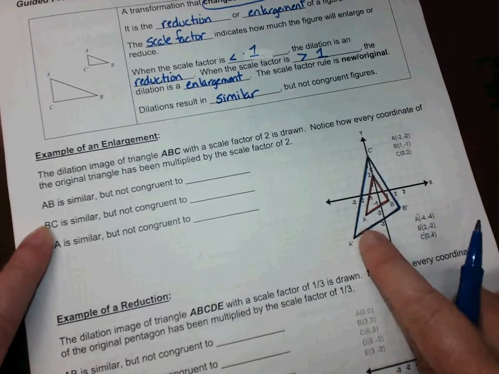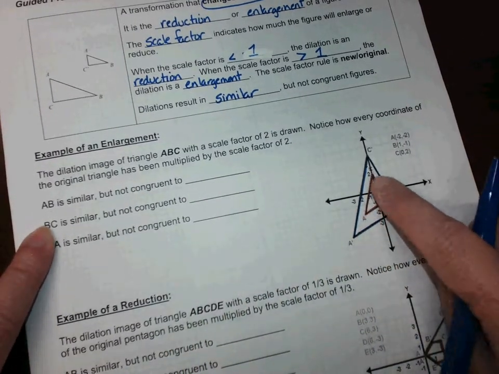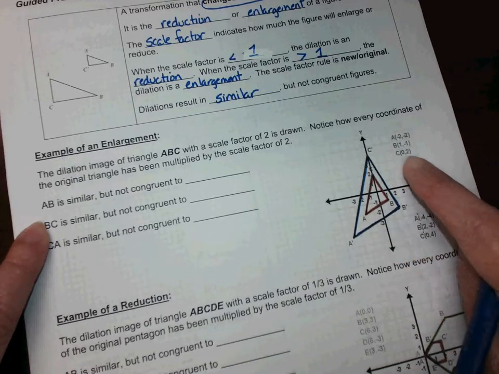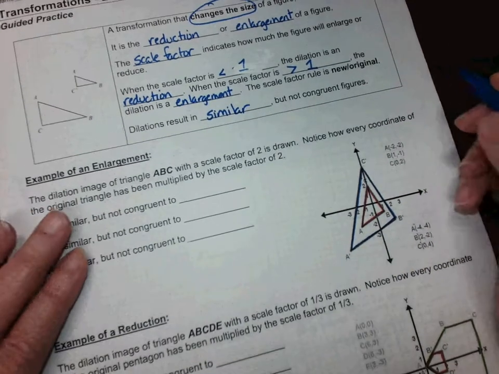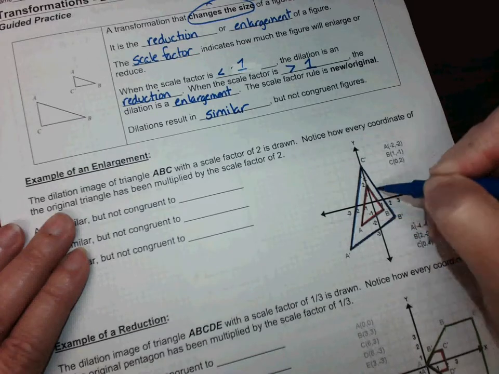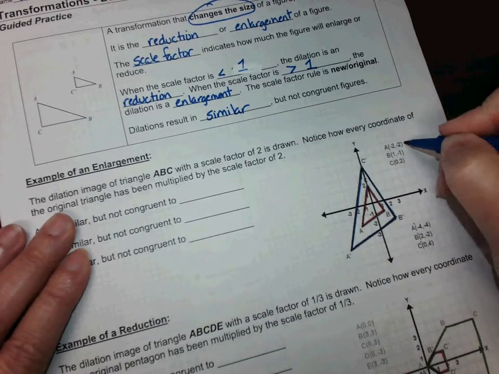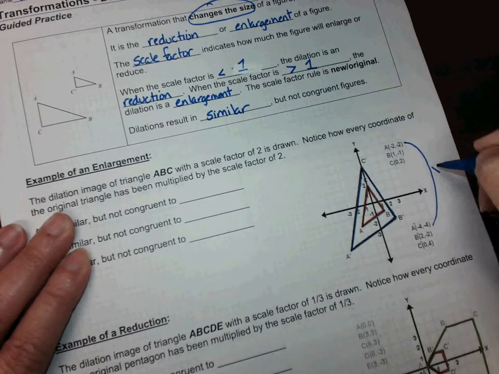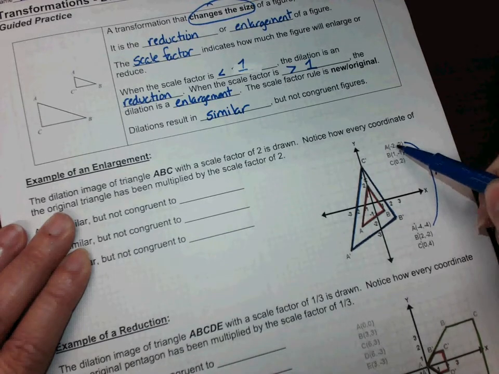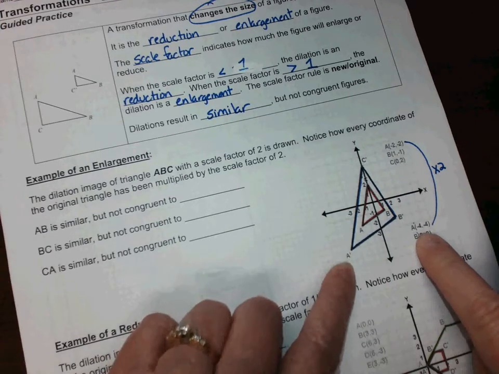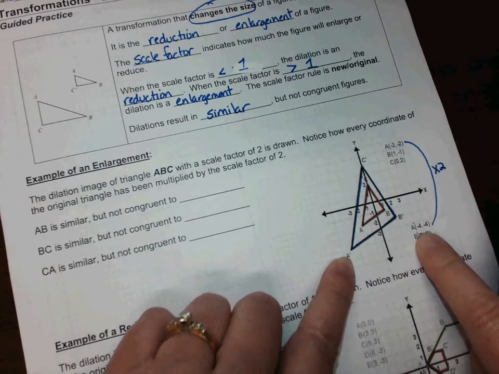Here we've got triangle ABC here in the middle, this red triangle in the middle. And it says, notice how every coordinate of the original triangle has been multiplied by the scale factor of 2. So if you'll look here, here's the original triangle's coordinates. And if I multiply times 2, negative 2 times 2 is negative 4. Negative 2 times 2 is negative 4. So the coordinates of A prime would be at negative 4, negative 4.